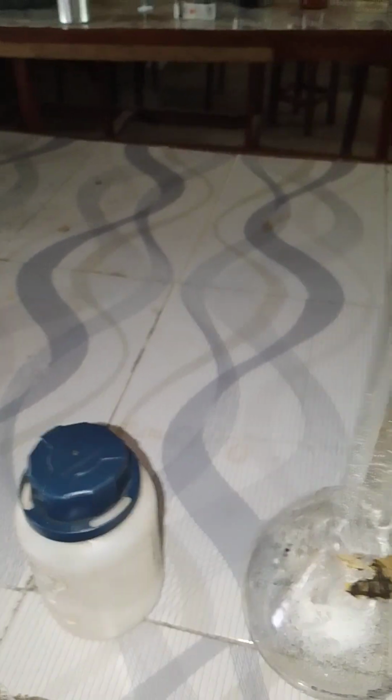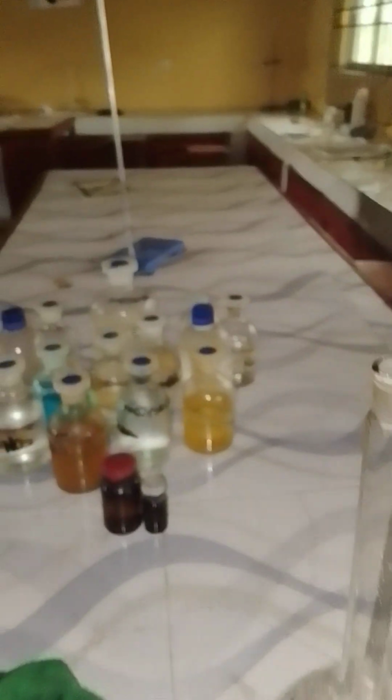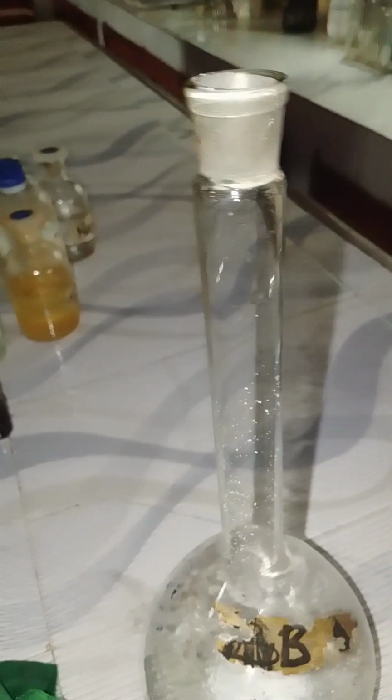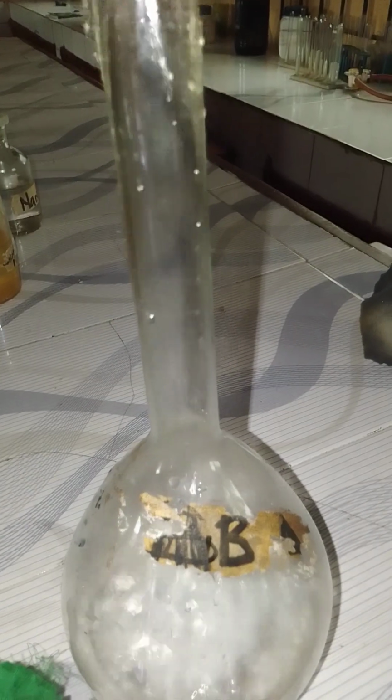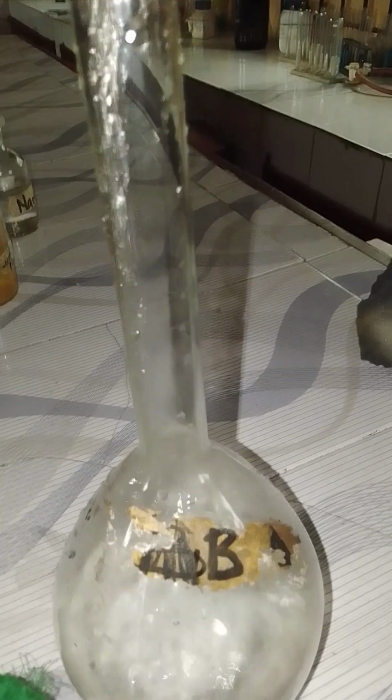Then, having done that, I will make up the solution to 1000 cm cube. So how do I do that? I can pour distilled water inside this. I'm pouring distilled water inside this.